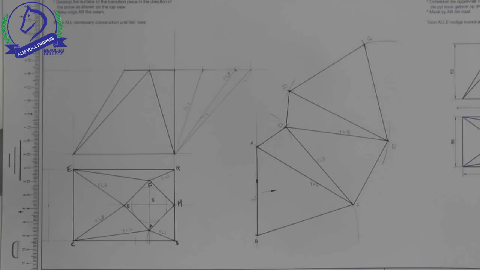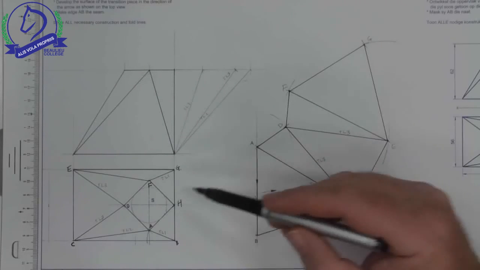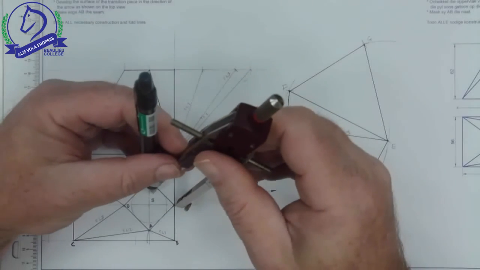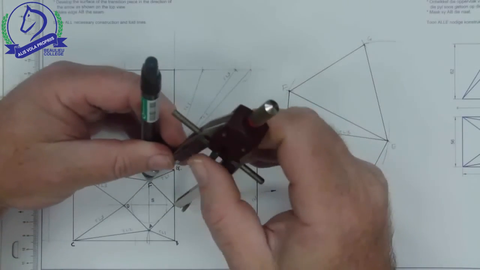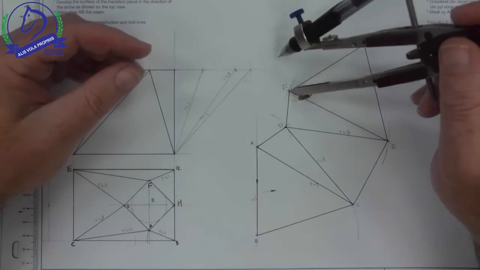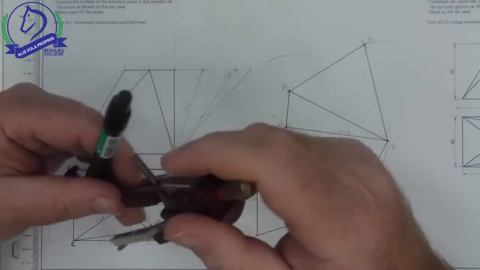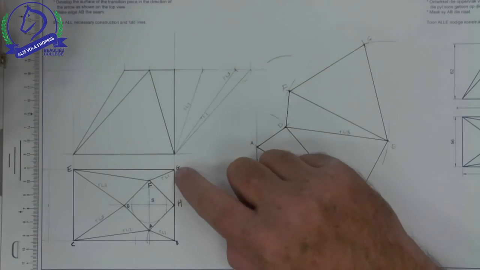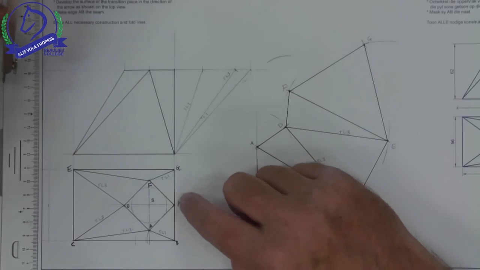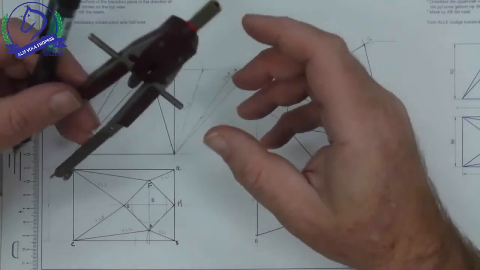Our next point is point H, so that will be triangle F, G and H. I know my distance here will be this distance here, FH, and draw my arc. From point G I'm going to need the line that goes from G to H. Now that will be a vertical line, and hence that is the true length.